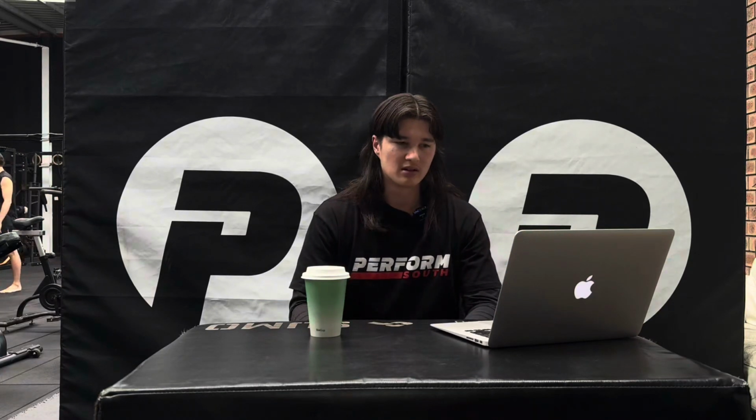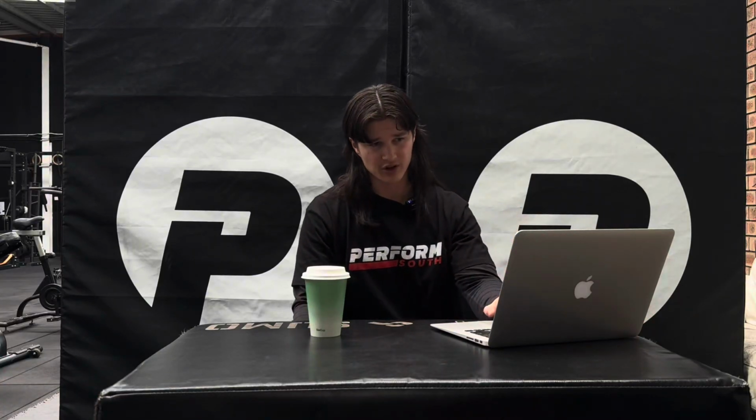Am I lifting more weight for the same amount of reps? Am I lifting more weight in total? If I did 80 kilos for 5 reps 6 weeks ago, and now I can do 100 kilos for 5 reps, you've probably gotten stronger. You don't need to do a 1 rep max to figure out whether you've gotten stronger or not.